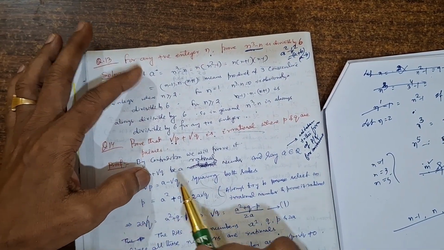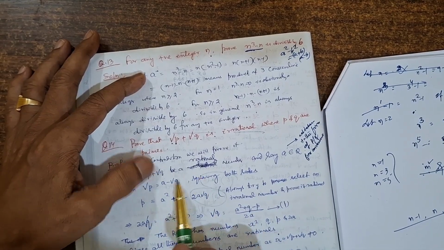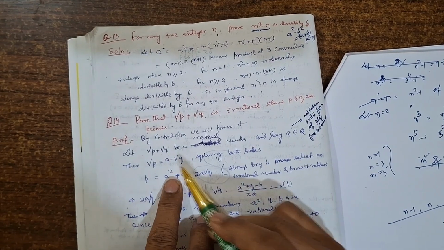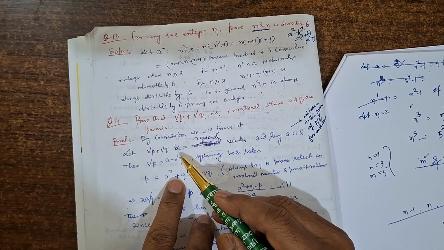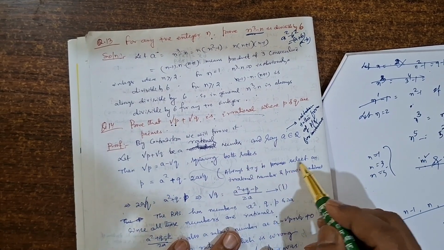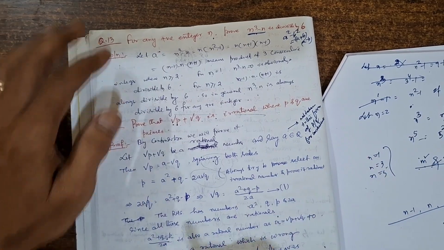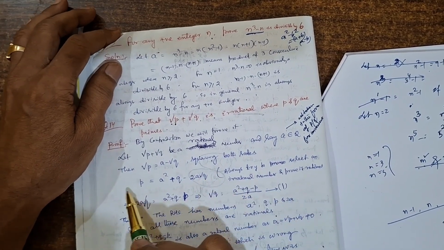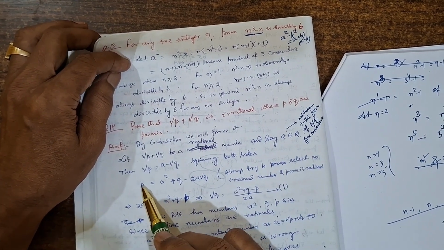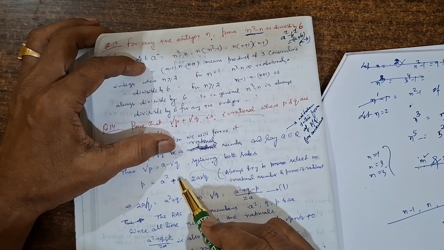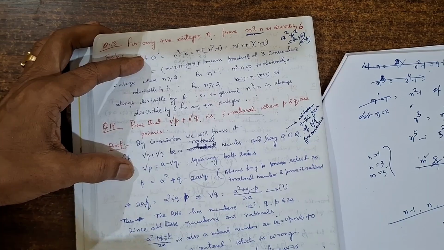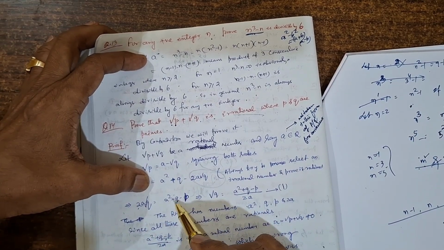Then root p is equal to a minus root q. Squaring both sides, this is the process to prove all these things. We get p equals a square plus q minus 2a root q. Always try to select the irrational number and prove it rational. So take this to the other side. P is a prime, so rational. Q is a prime, so rational. Take them to one side. The irrational term is to be proved, so take it to the other side: 2a root q is equal to a square plus q minus p.